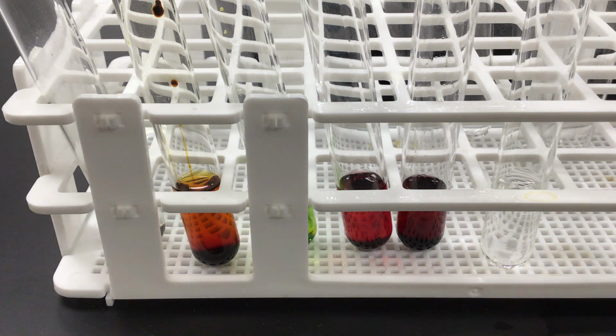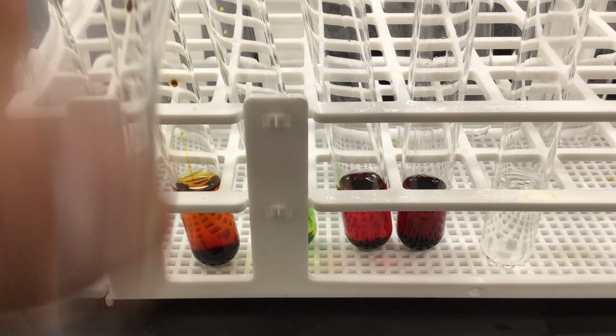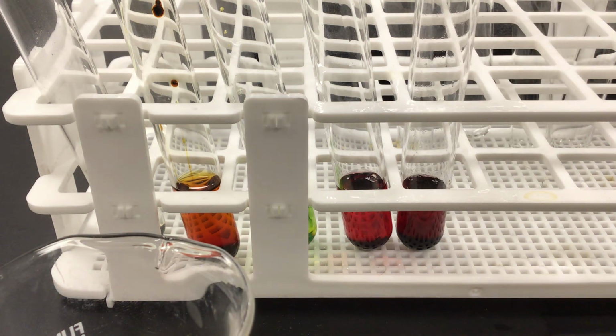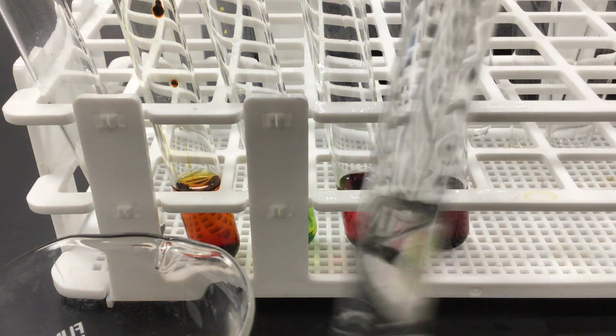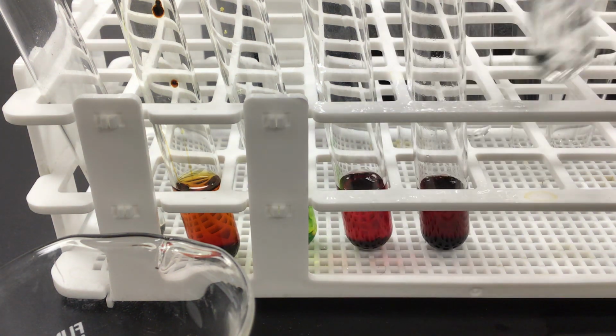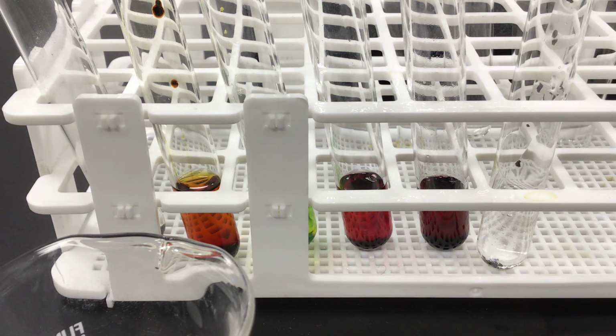Then I'm going to add my iodine. This one you're going to probably have to mix a little. So I'm going to get my stirring rod and nothing happens. I am going to rinse off my stirring rod. All right, and then, so we can add in our data.